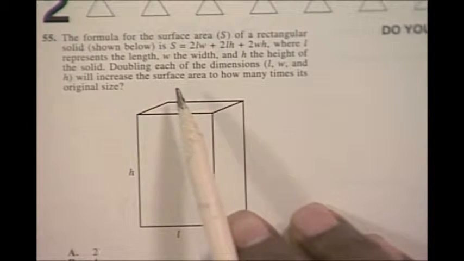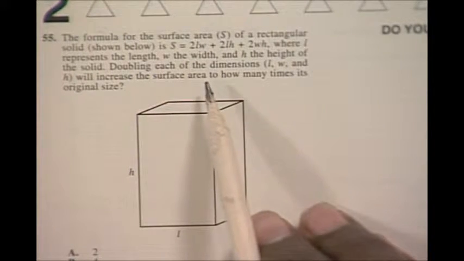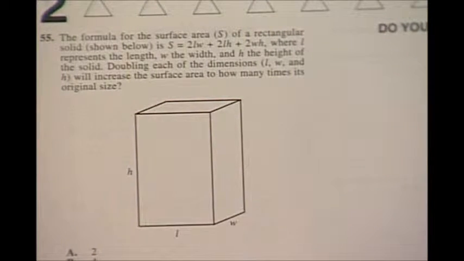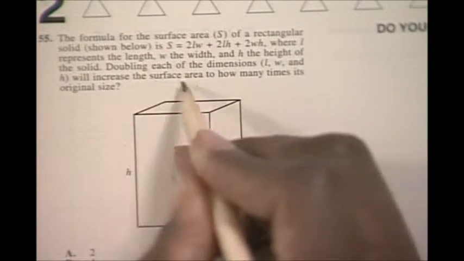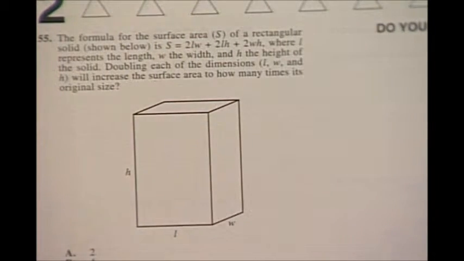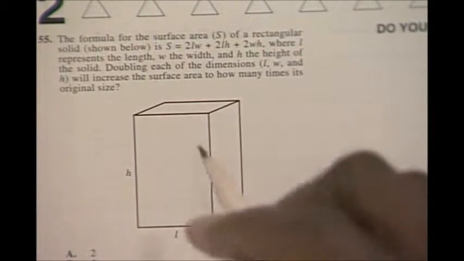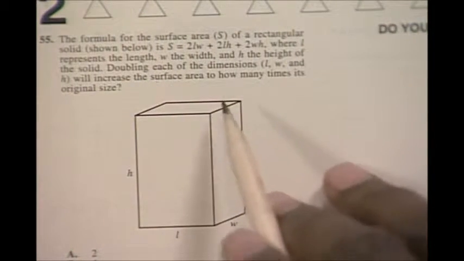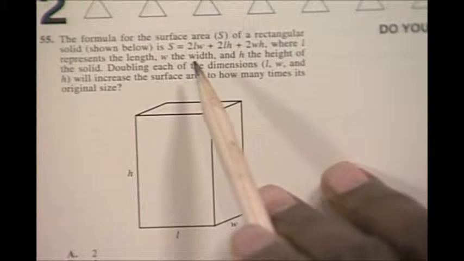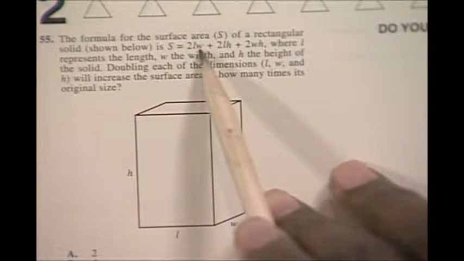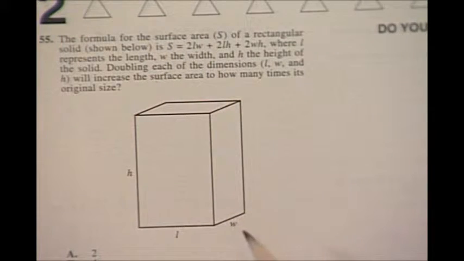by how many times its original size. Fortunately, this idea of a surface area, the name speaks to what it is that you're determining. Surface area is the area of all the surfaces. It would be your job to realize that this formula, length times width times 2, makes sense.